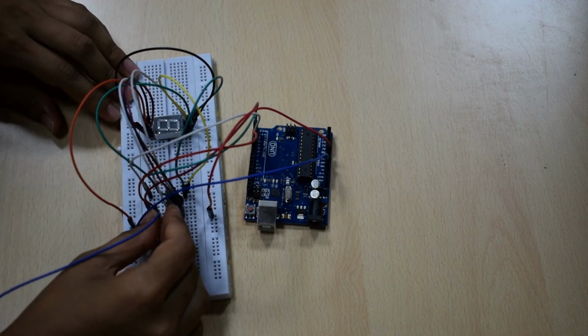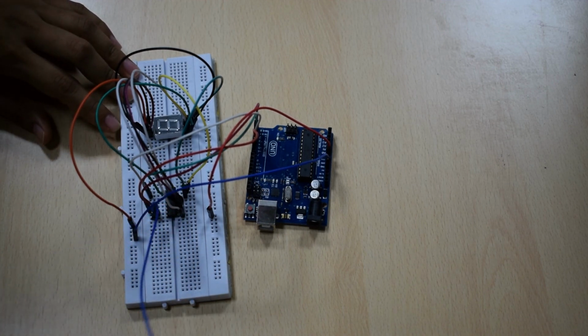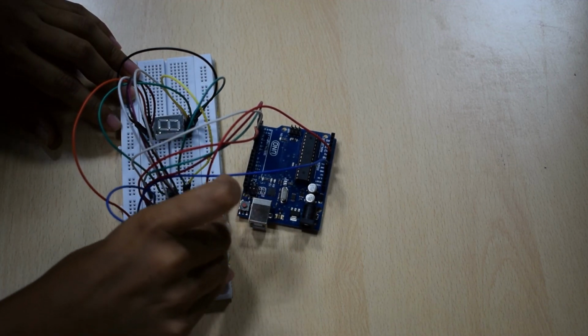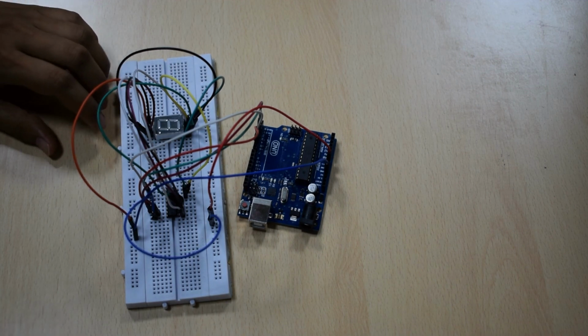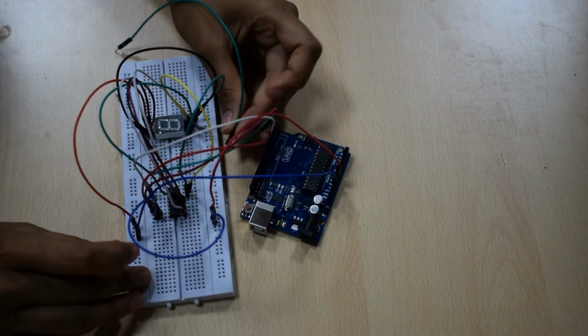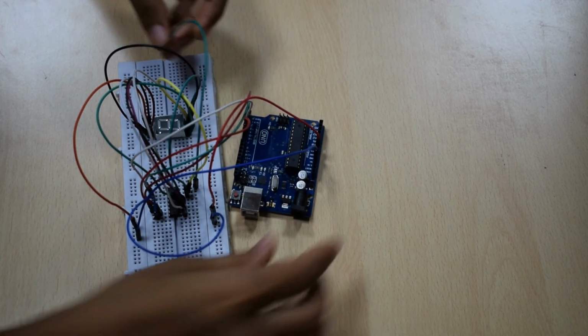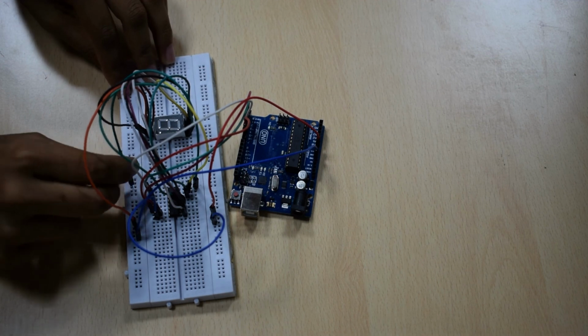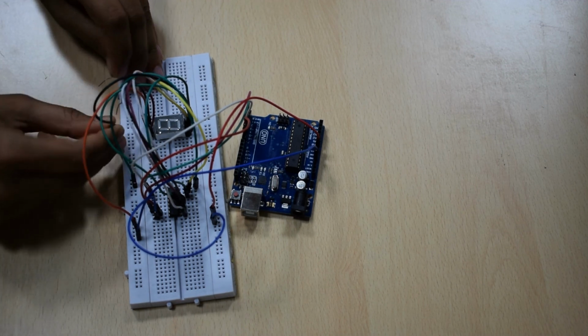Then the 8th pin on the IC to the ground here, and the 16th pin will go to the VCC. Then I'll connect the resistor here.